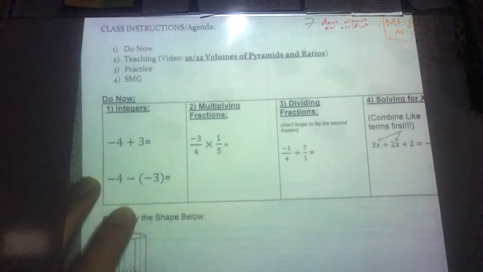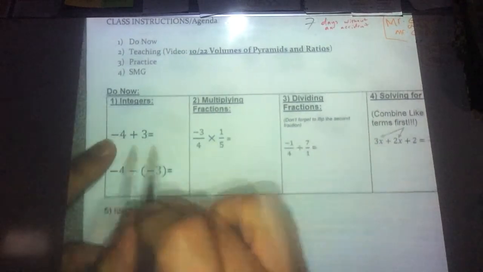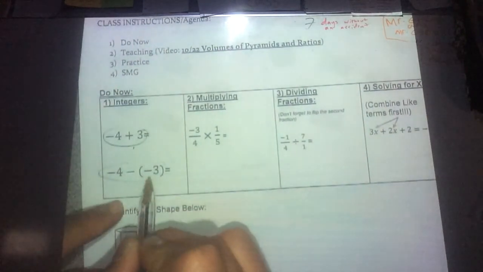Alright, today is Wednesday. I'm going to go over the do now and then I'm going to go through the teaching. So for integers, -4 plus 3 and -4 minus -3, this is going to be -1 and this is also going to be -1. These two negatives here turn into a plus.